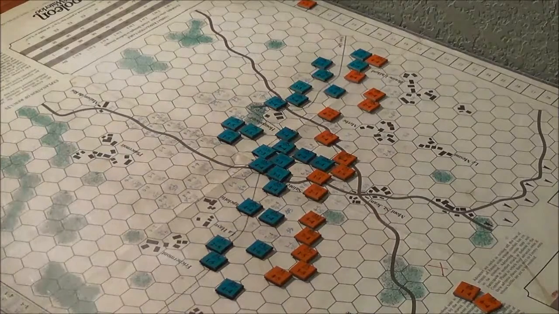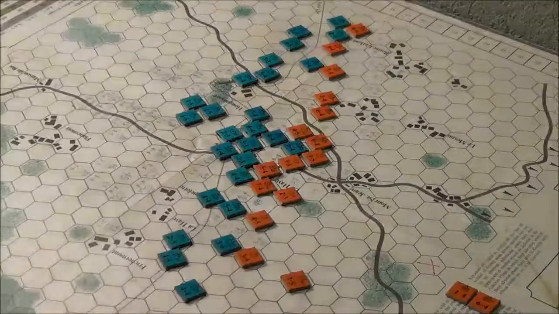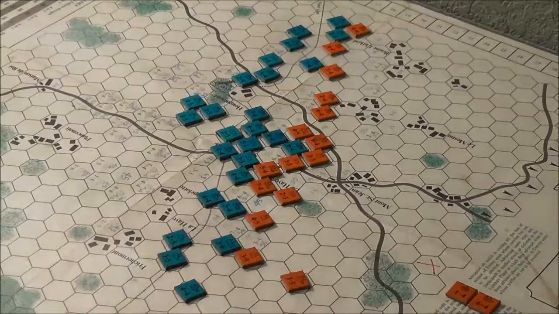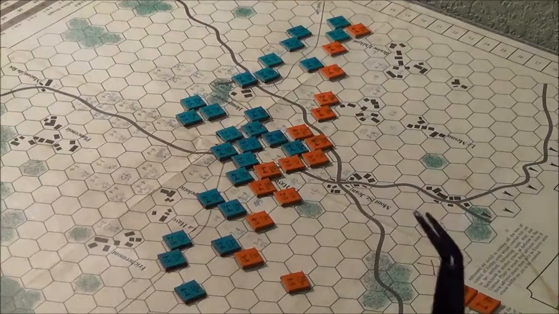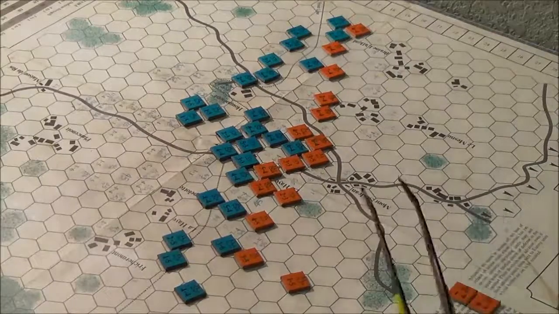This is a turn in which the Prussians would arrive according to the 2nd edition rule set, but we've delayed that to the 3rd turn. Here's the board at the end of the turn 2 allied movement phase. We have quite a few nice attacks lined up. Let's go ahead and resolve them.